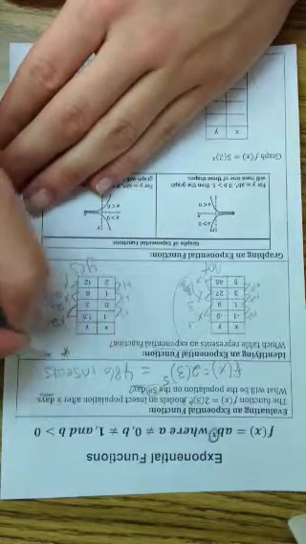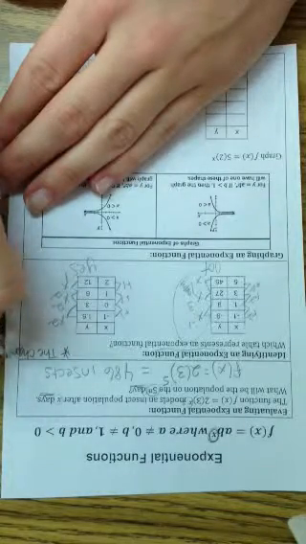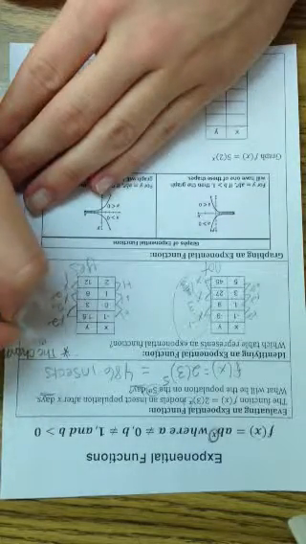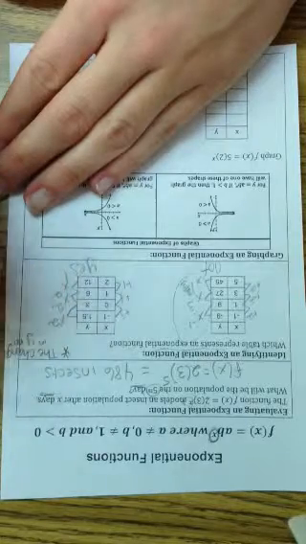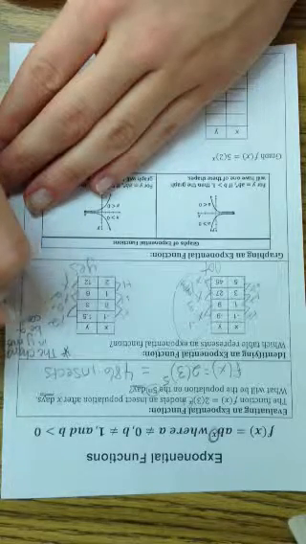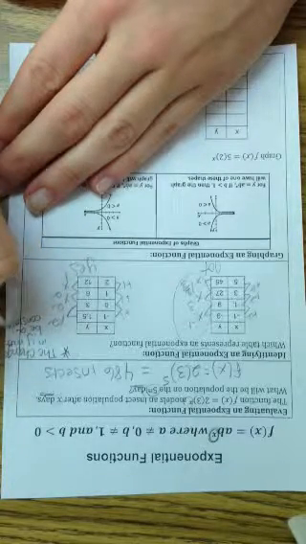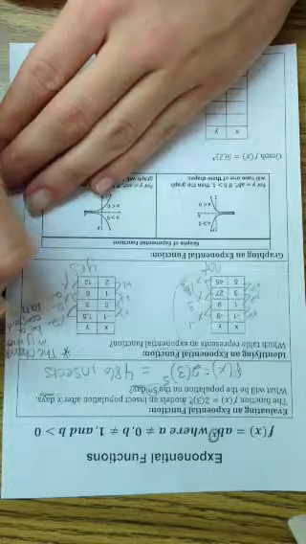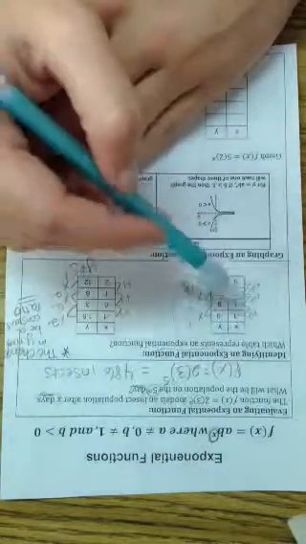So side note, the change in y must be a constant ratio. So the x's, it's just the differences, but for the y's, it's set up as a ratio.